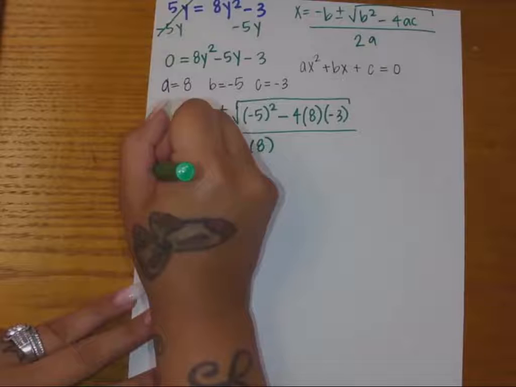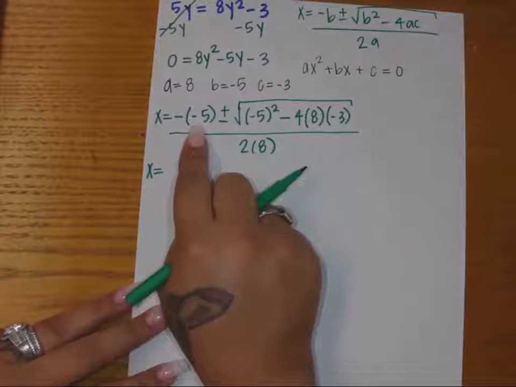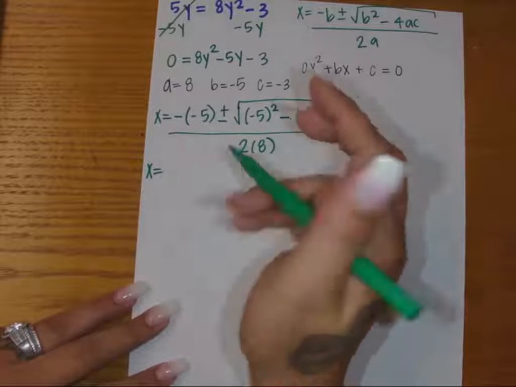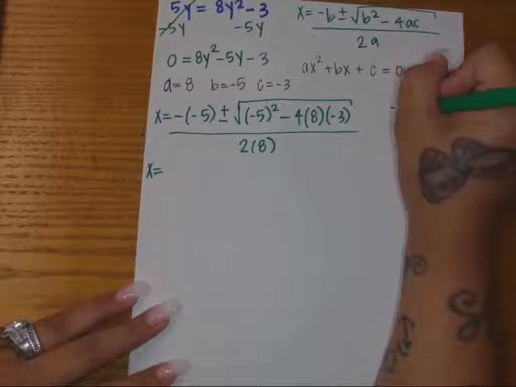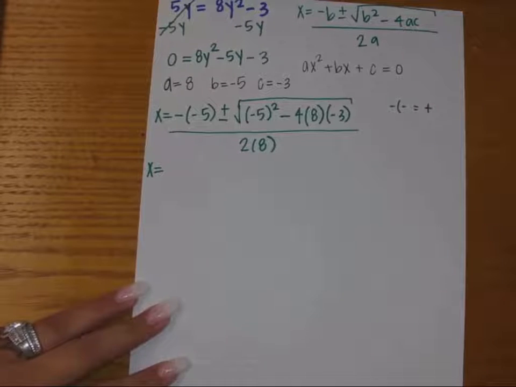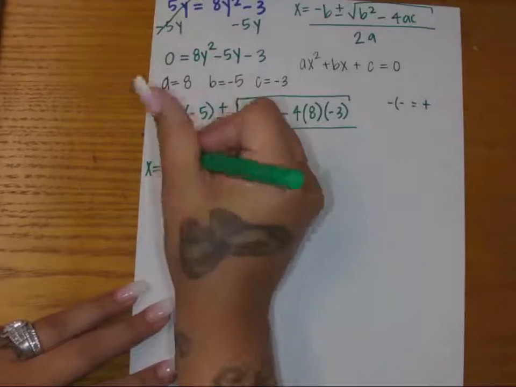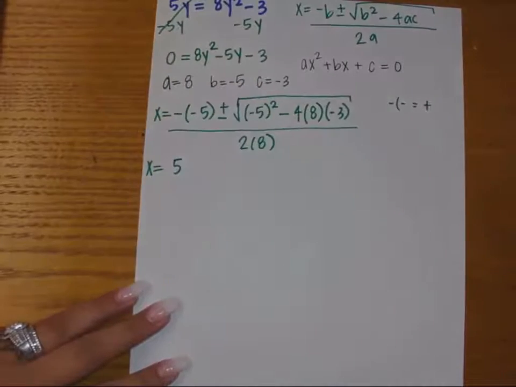We have x equals, if you do a negative times a negative, you get a positive. I always looked at it like this little smiley face, and the smiley face is always happy because he's smiling. So negative, parenthesis, a negative, that's a positive. So we have a positive 5.